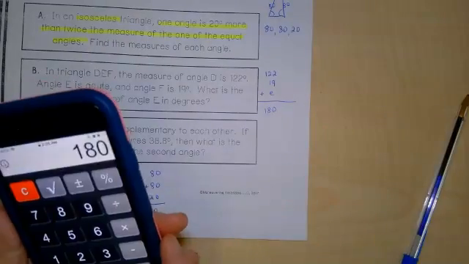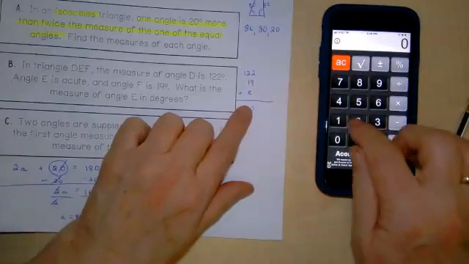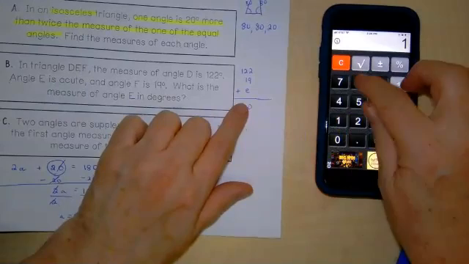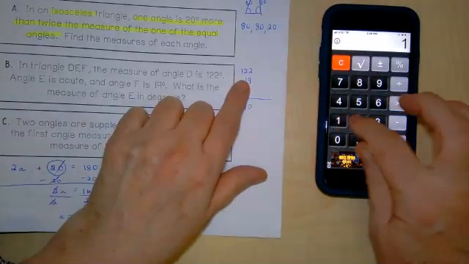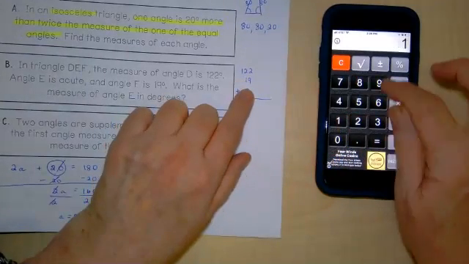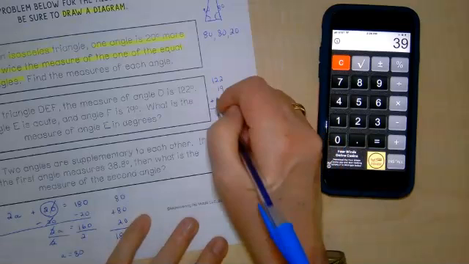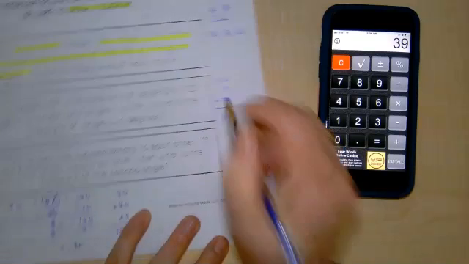All right, let's check it out. I thought 122 plus 19 equals. You could do it this way. Take 180, subtract 122, subtract 19. This one has to be 39.